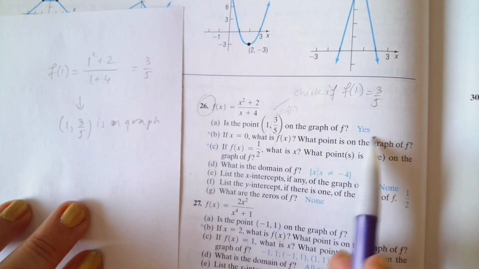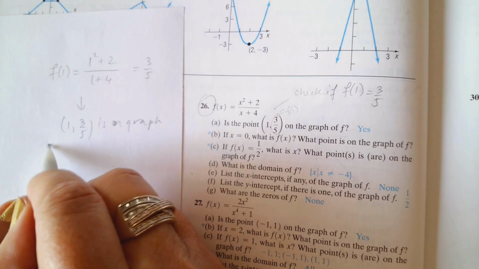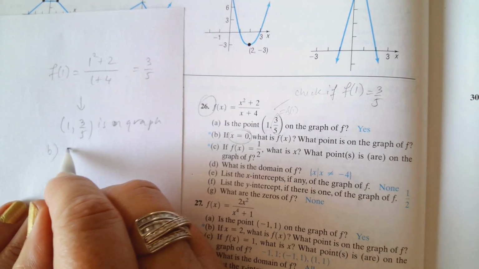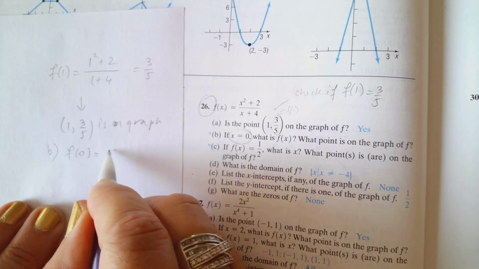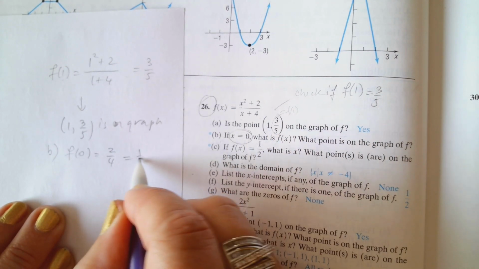Alright, so we answered this question. If x equals 0, what is f of x? So the question in B is basically asking to plug in x equals 0 in the equation. So f of 0, that will be 2 over 4, right? 0 plus 2 over 0 plus 4, so that's 1/2.